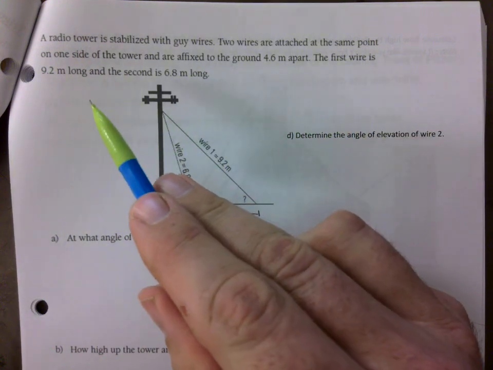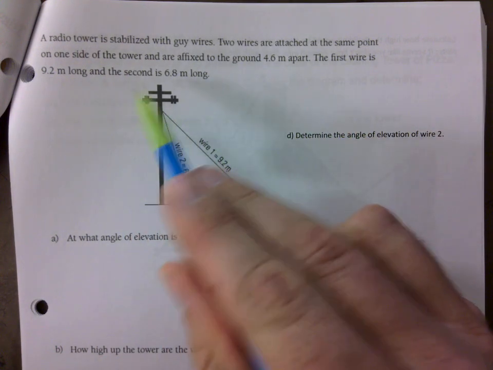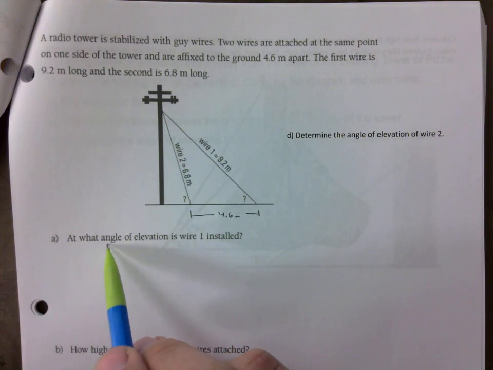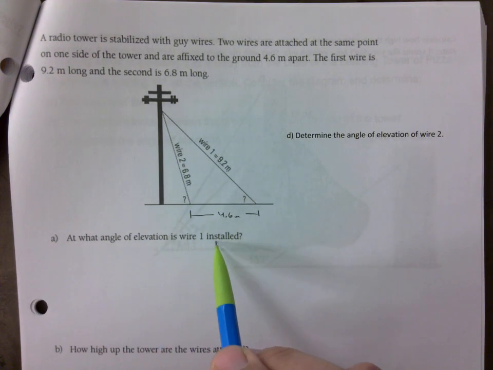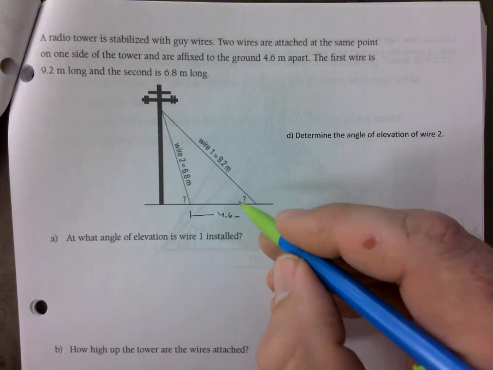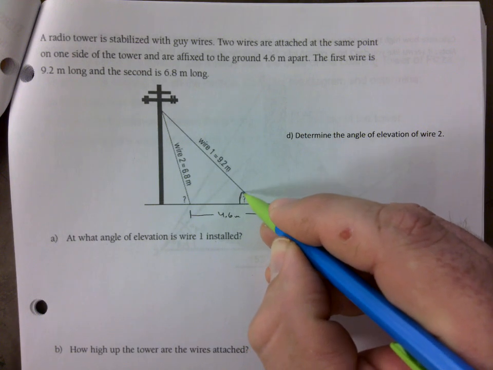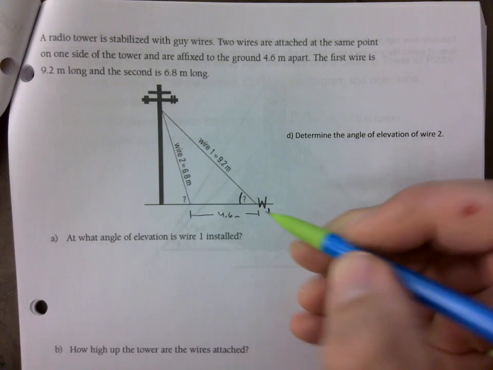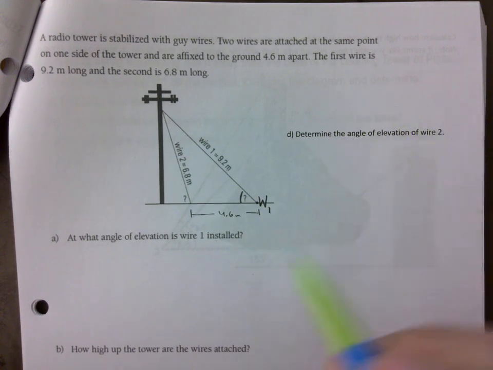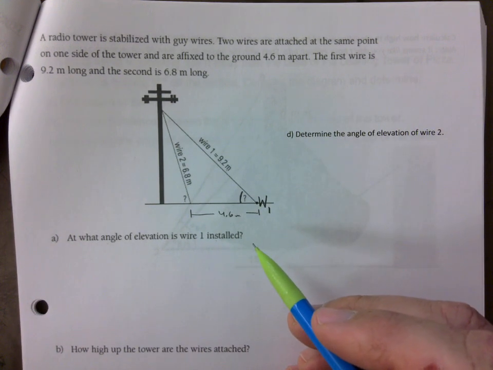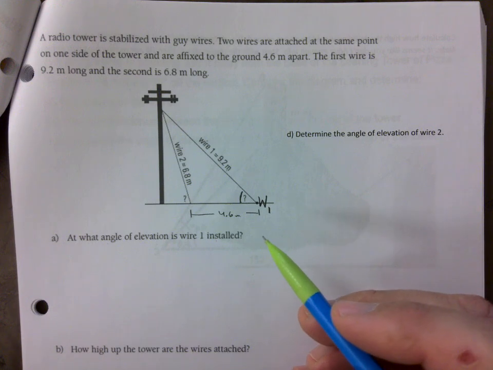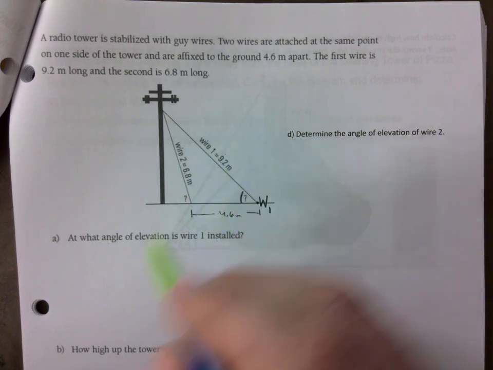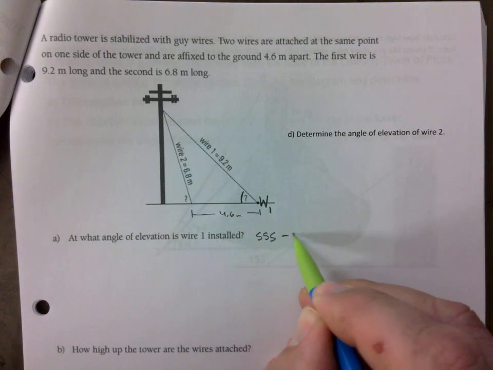The first wire is 9.2 meters long. The second one is 6.8. Okay, so A, at what angle of elevation is wire 1 installed? So we want this one first. Let's call that W1, like that corner right there. What law could I use to make that happen? Cosine law, right? Side, side, side, cosine law.